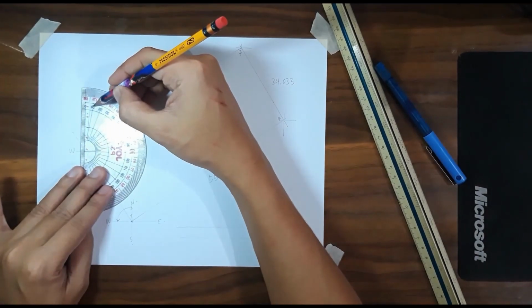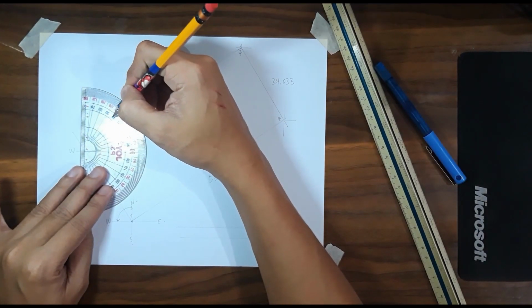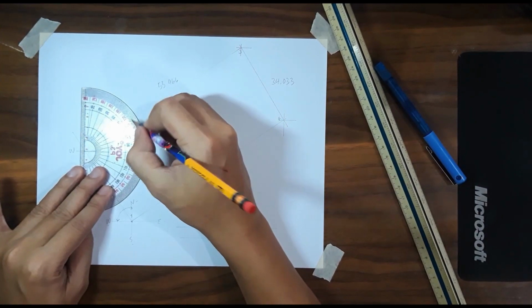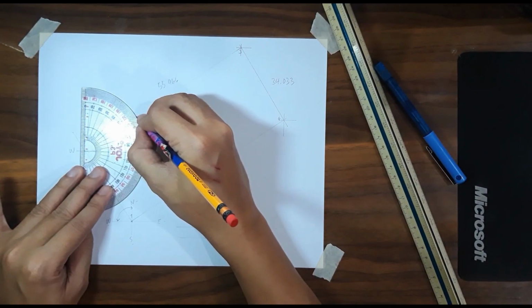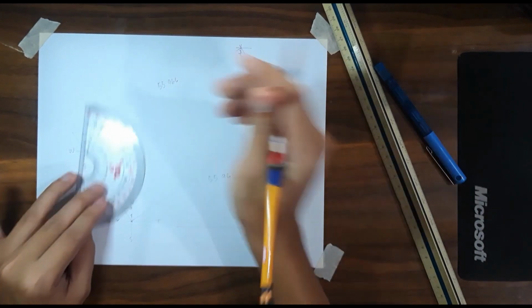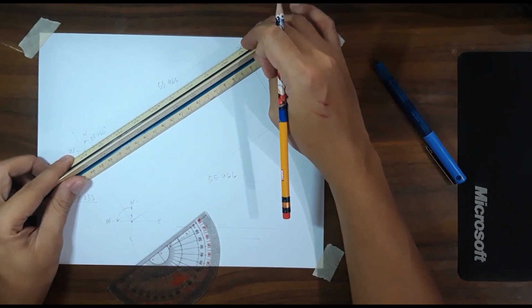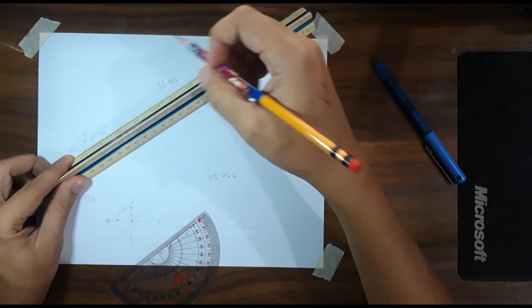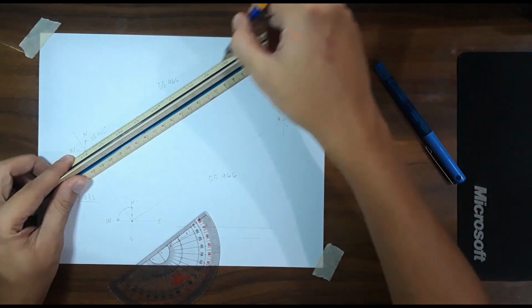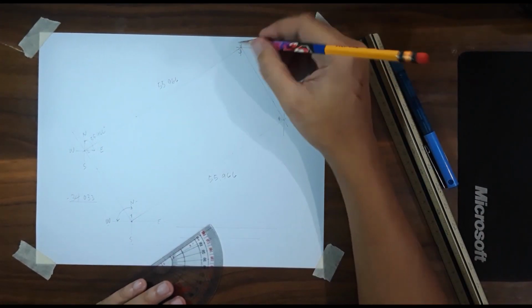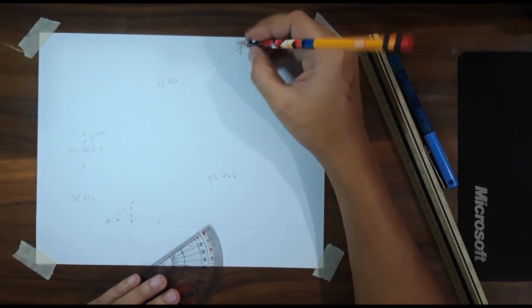So 10, 20, 30, 40, 50, 55.96. So it's around this spot. Okay, so assuming this is the line of 55.96 degrees, then proceed to point number 3.